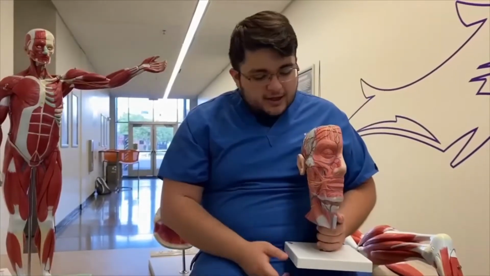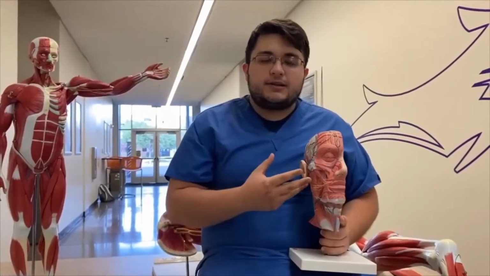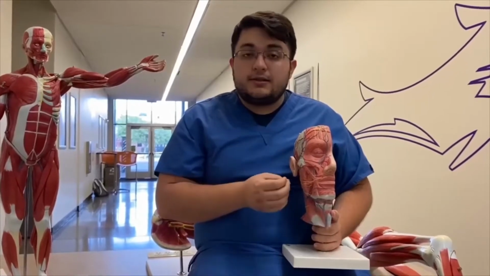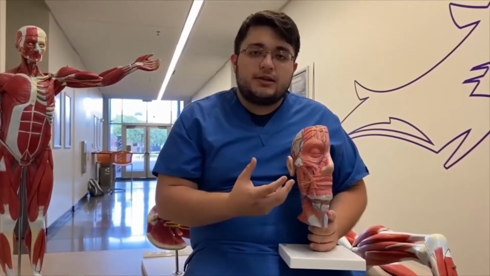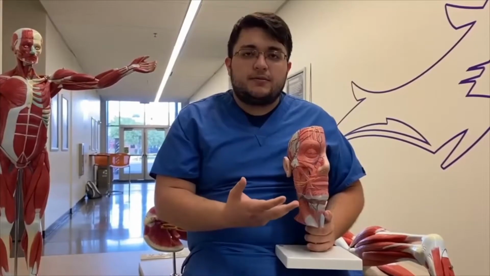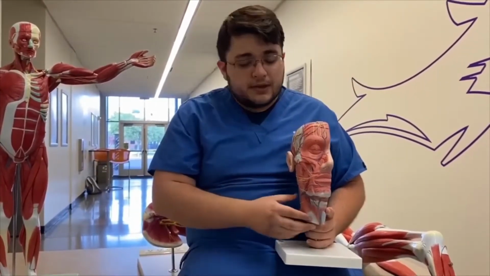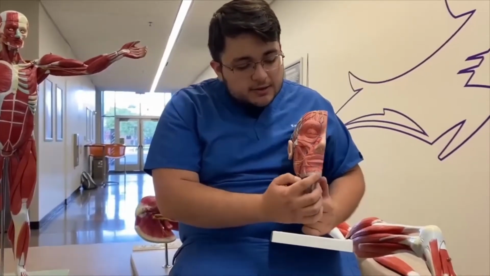Alright, hello everyone. Just starting off, we're going to go ahead and identify some of the muscles of the face. There's a lot of muscles going on with the face. The easiest way to identify them is to notice the striations and the directions that each muscle's fibers are going. So you can tell in the general area what muscles you need to identify. First up, we have the mentalis muscle right along here.